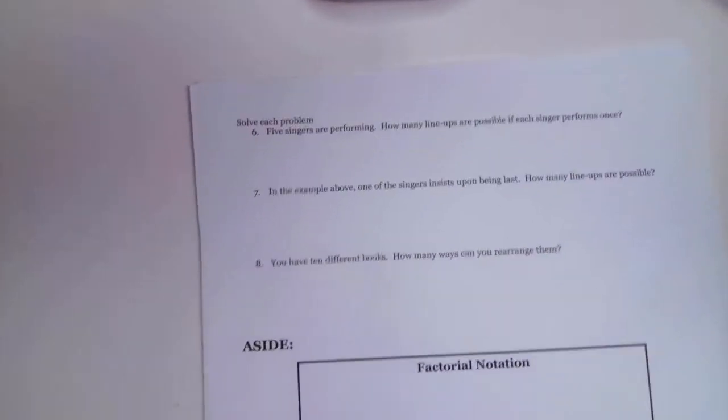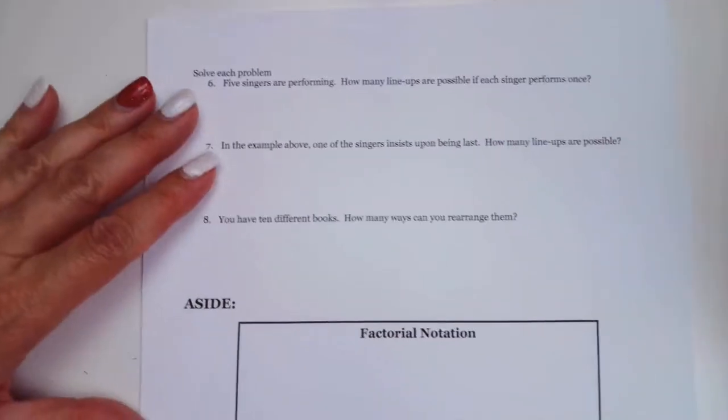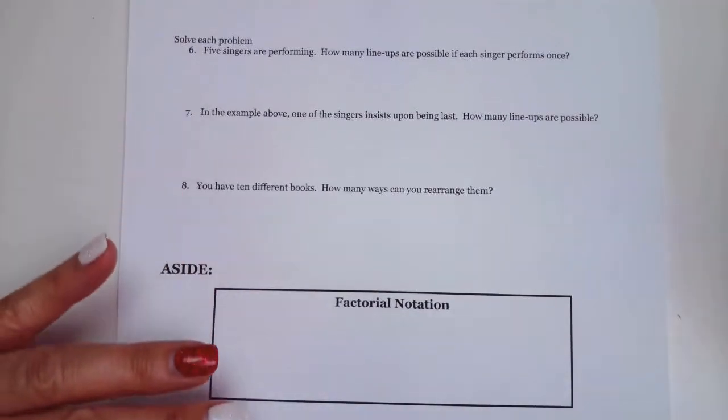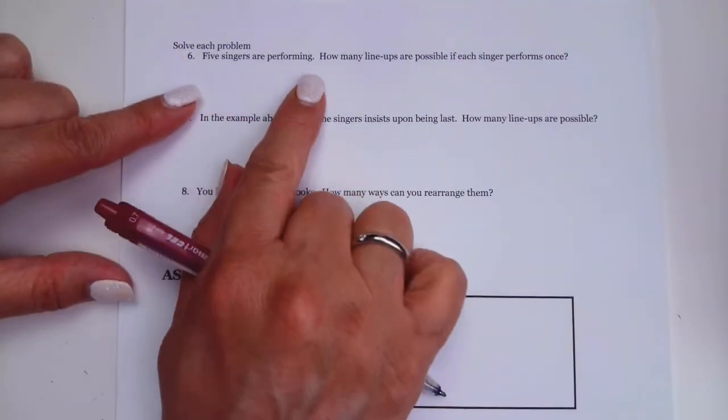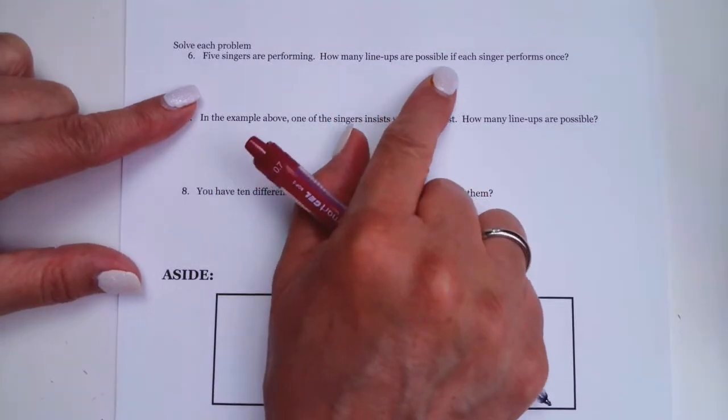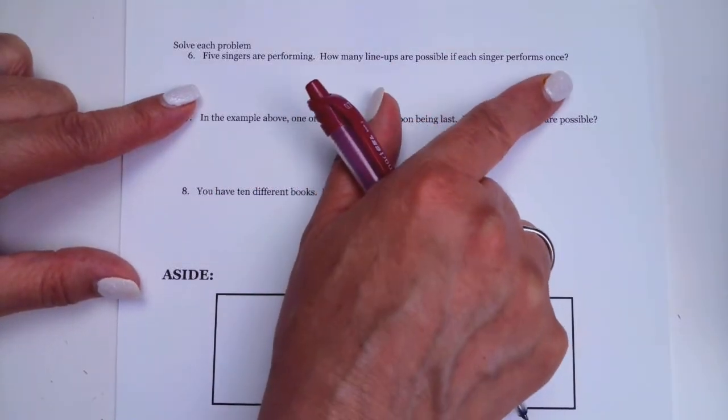Okay, here we go. Solve each problem. So we have 5 singers performing. How many lineups are possible if each singer performs once?